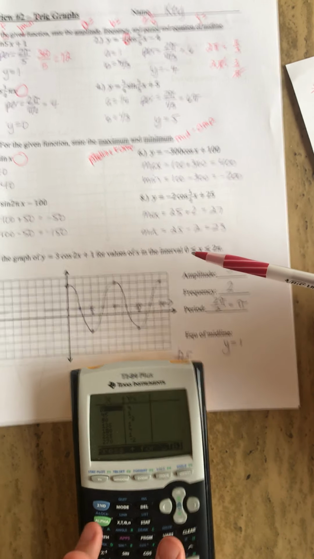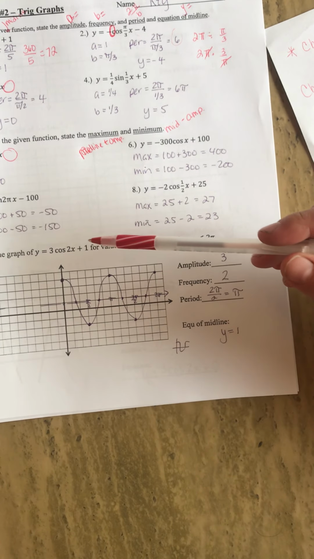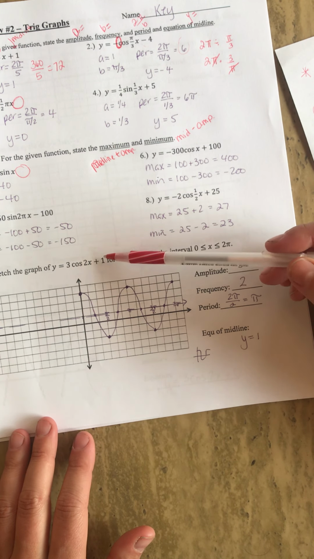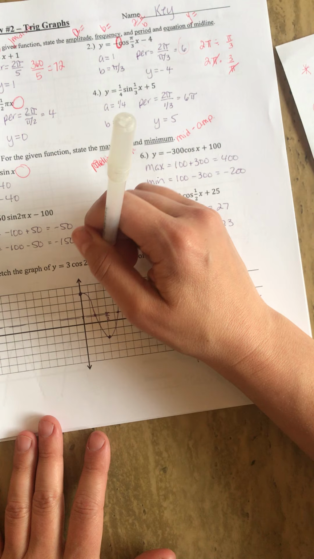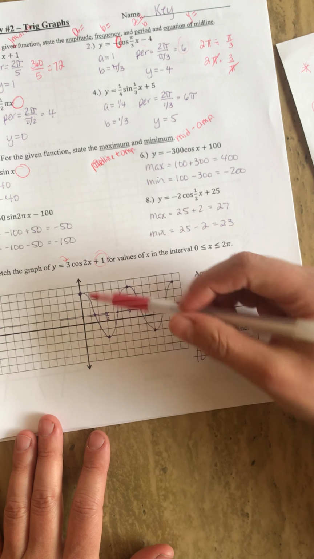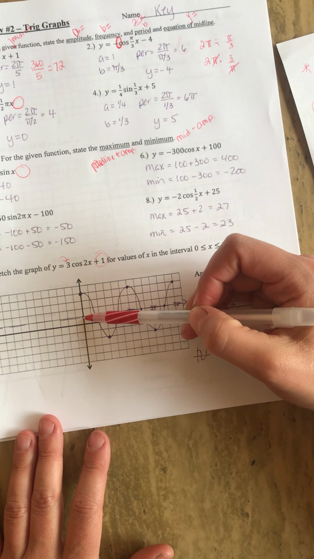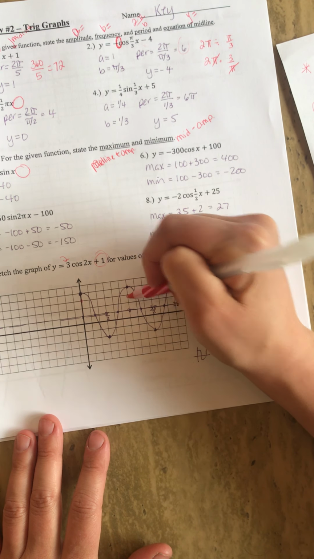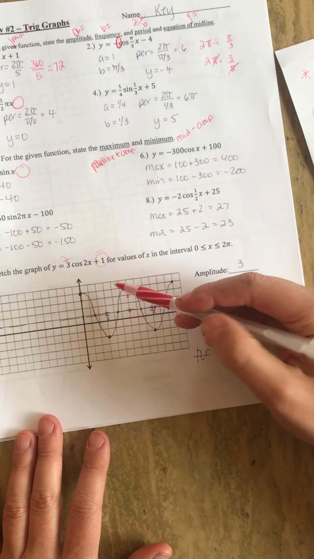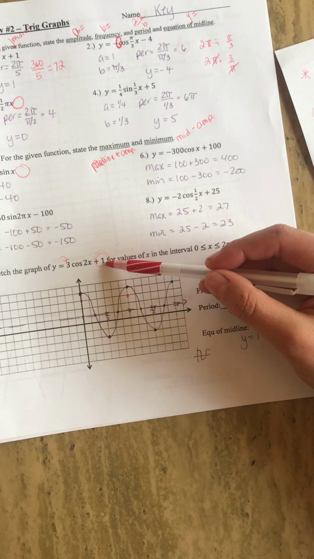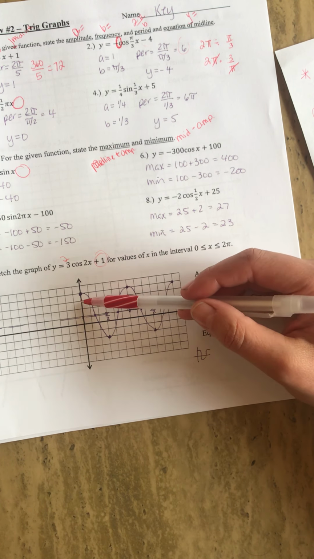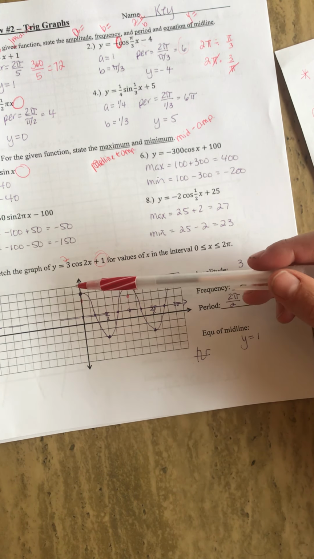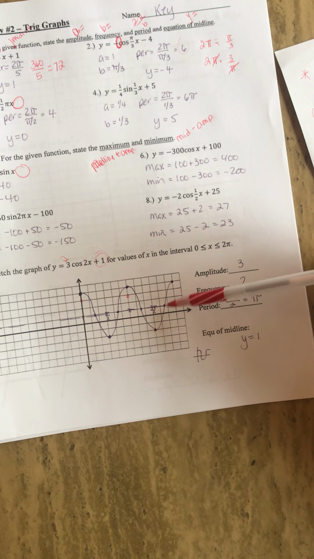Some of you may be getting really good at just graphing the cosine curve and knowing that you have to move this up 2 times. This is your amplitude, so you're going to start at 3, 1, 2, 3, and end at 3 and go down. But all your points are going to be shifted up 1, so that's why it's shifted up 1 unit, okay? However you go ahead and do this, it's fine.